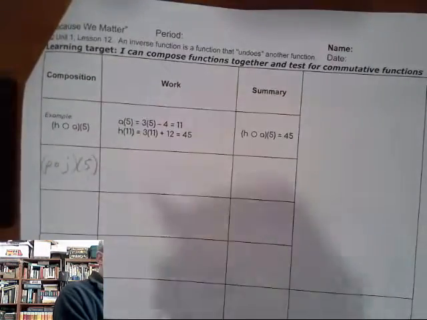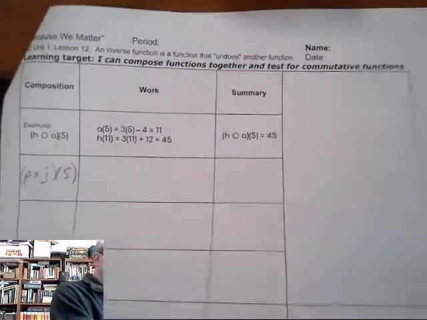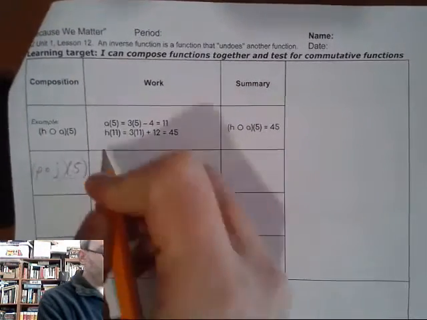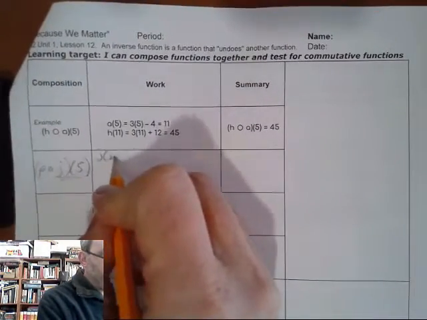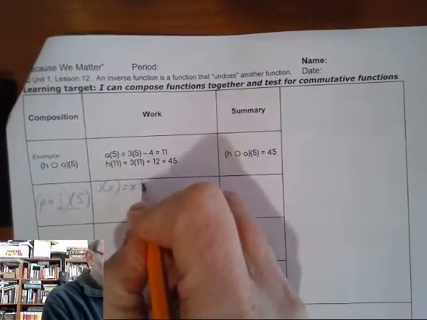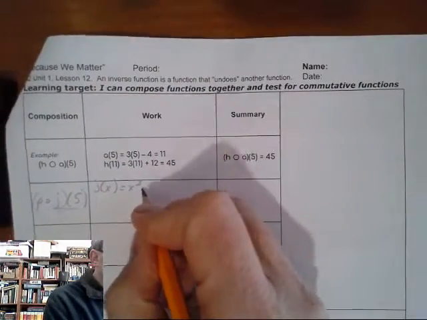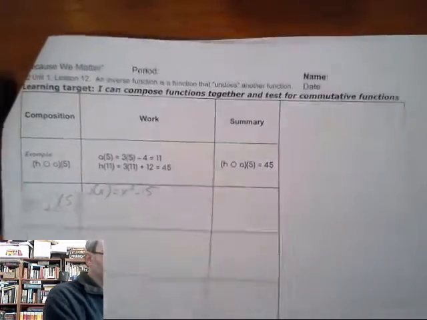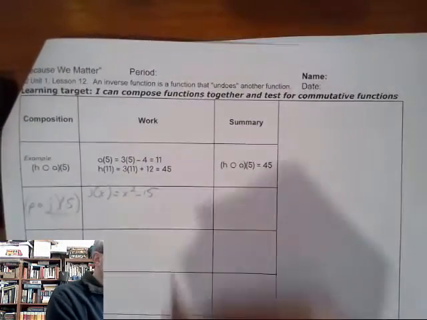So that's what I want from you on this next page. You're going to have to pause the video here and do this, and this time I'm going to write down very carefully. I'm going to do j of x first, right? So I'm going to write j of x is equal to x squared minus 15, and my p of x.